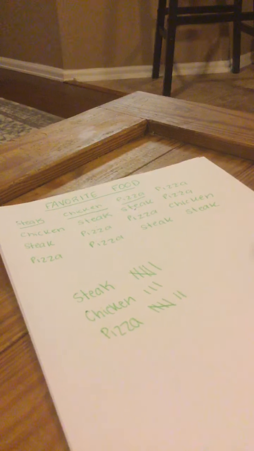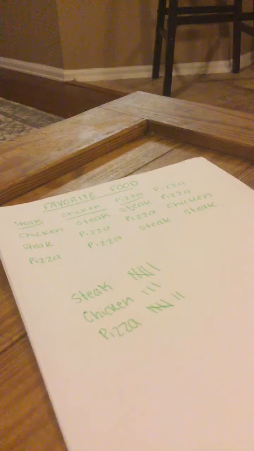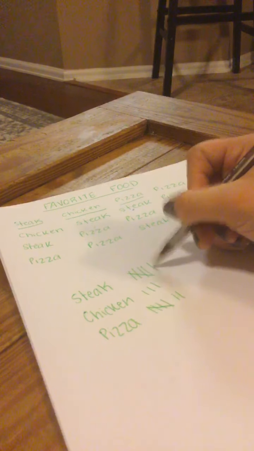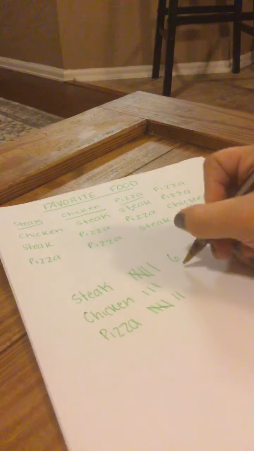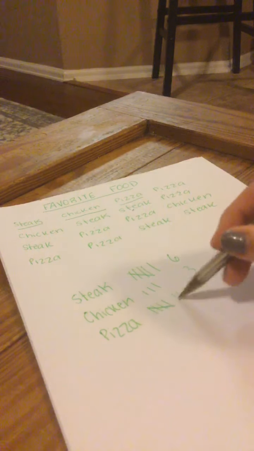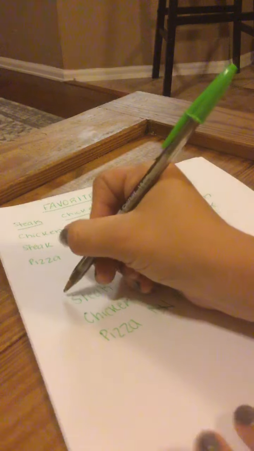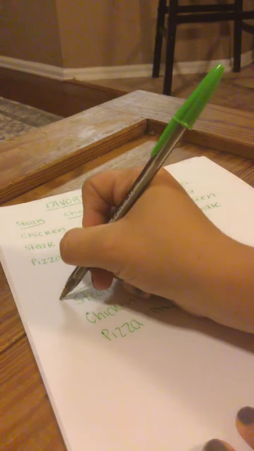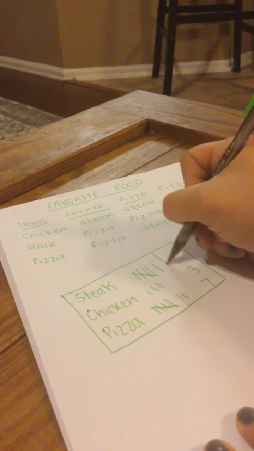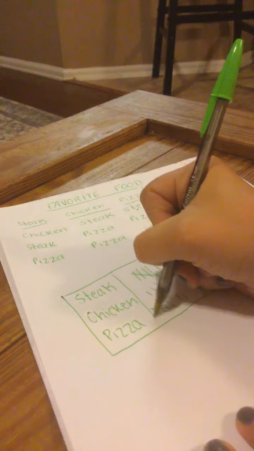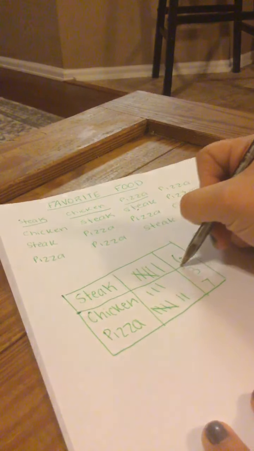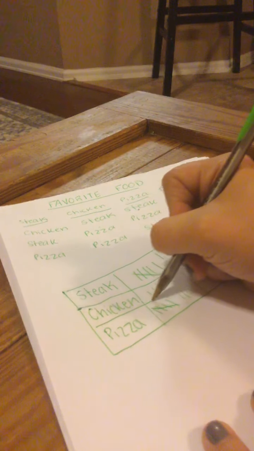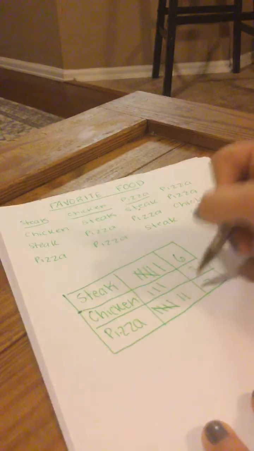The next part is you just write the number that those tallies represent. So we have 5 and 1, so that's 6 for steak. Chicken was 3, and pizza was 7. So then if you just put your nice, neat lines around this, we had steak at 6, chicken at 3, and pizza at 7.